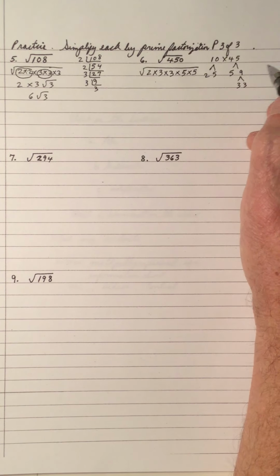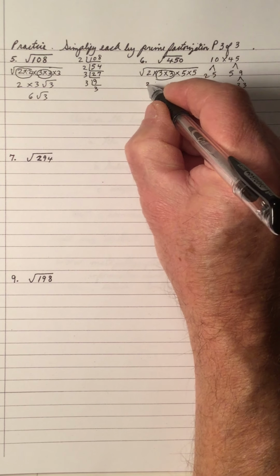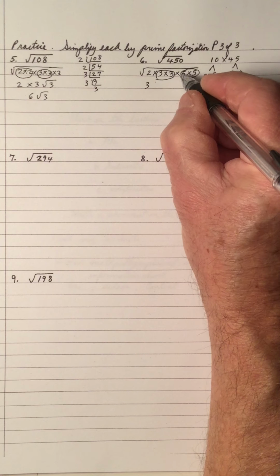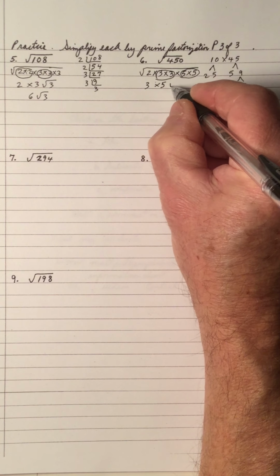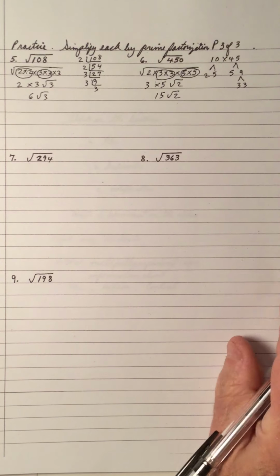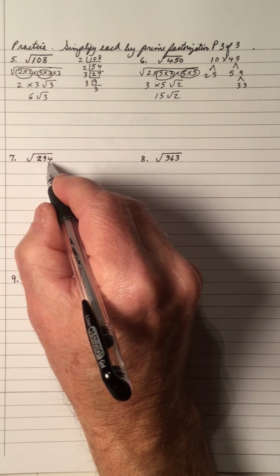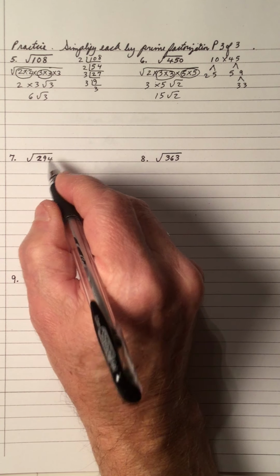So I have two 3s, so I take a 3 out. I have two 5s, so I take a 5 out. And there's a 2 left, so that's a 15 root 2. Number 7, the square root of 294, written in simplest radical form.